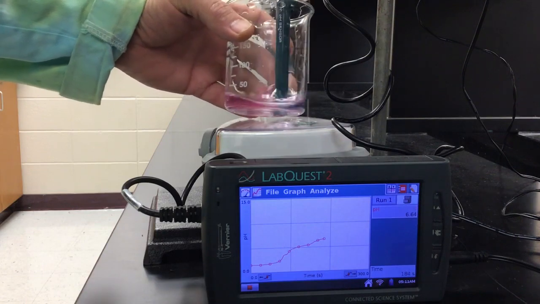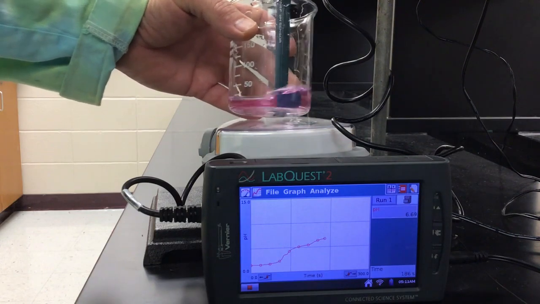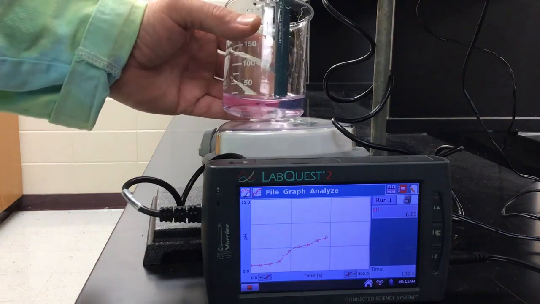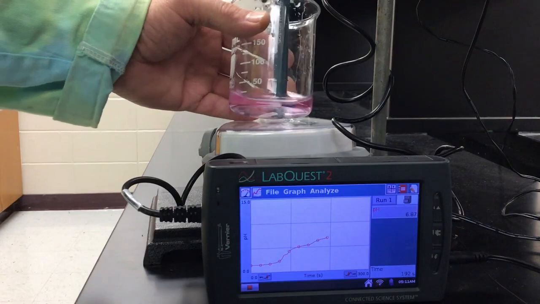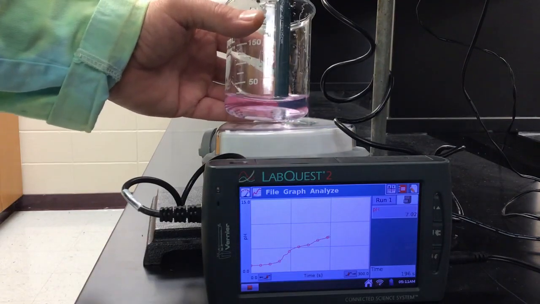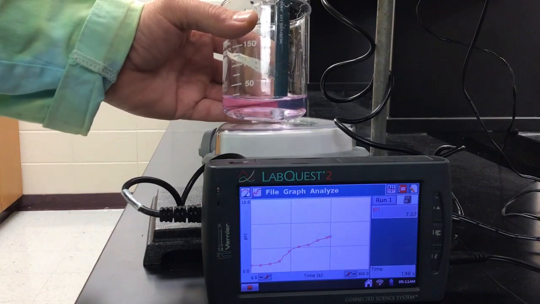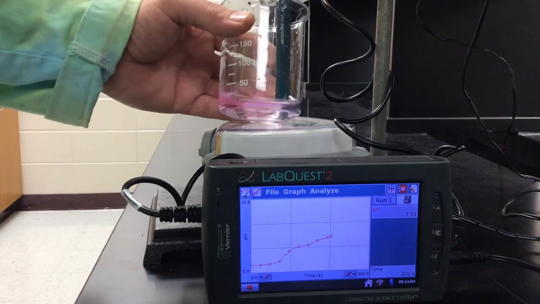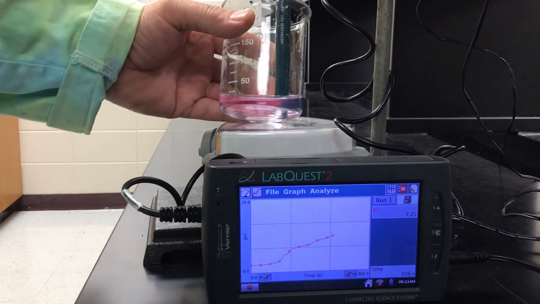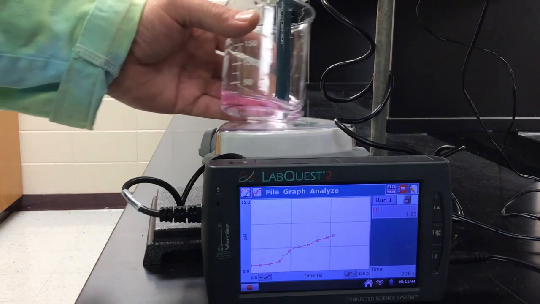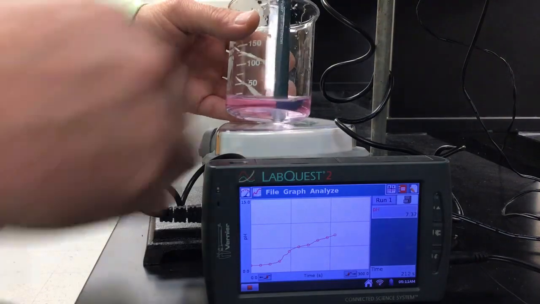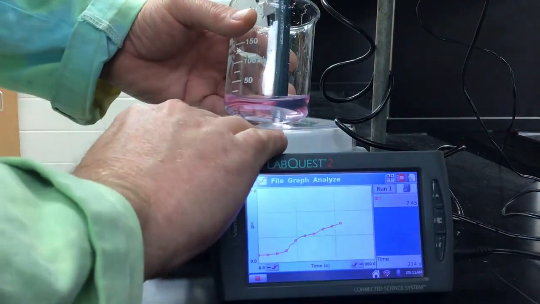I don't think the probe is in enough solution to give me a good result here. About 6.64. So what I'm looking for, phenolphthalein generally changes color at about 8 to 9. And we saw the color change, and yet the pH probe is giving me a terrible reading here. I'm a little worried the probe may be bad. I'll let it go until it gets stabilized. Should have been a little easier than that.